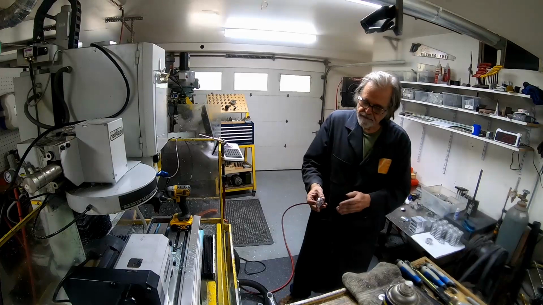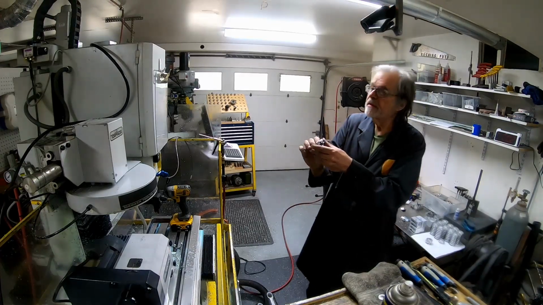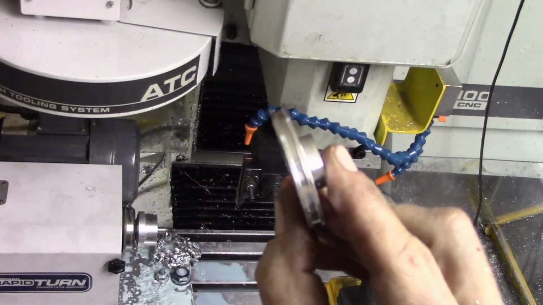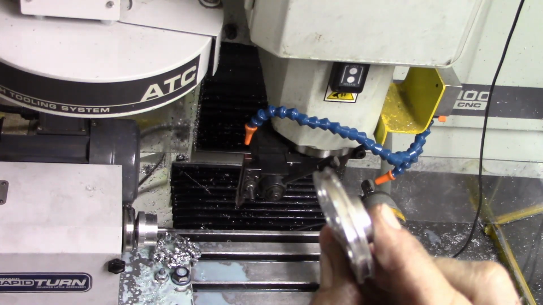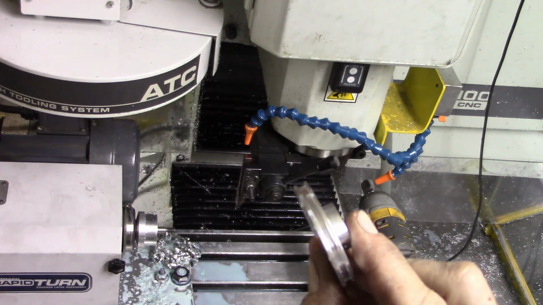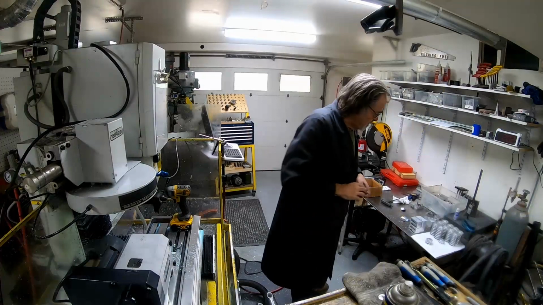So, I can get it up against a dark background there. There is the O-ring groove with its chamfers. All is well.